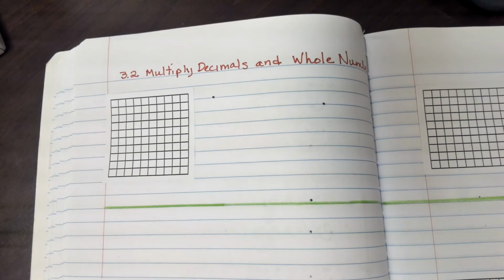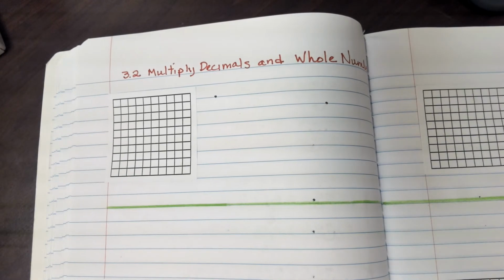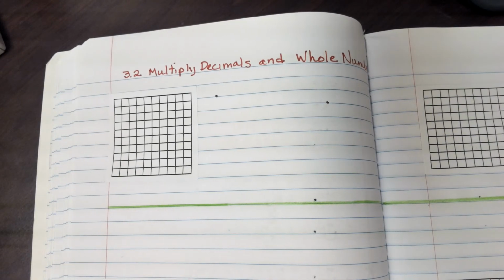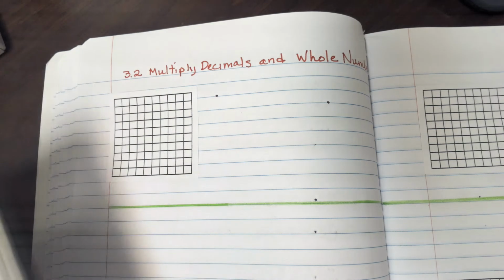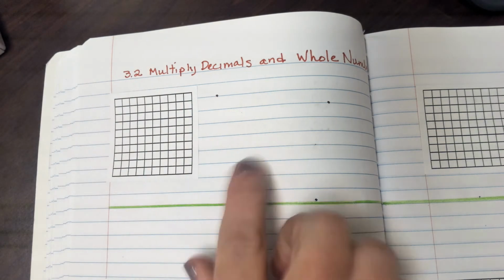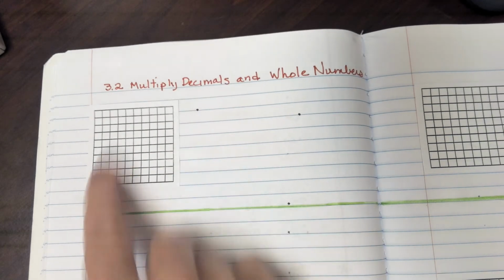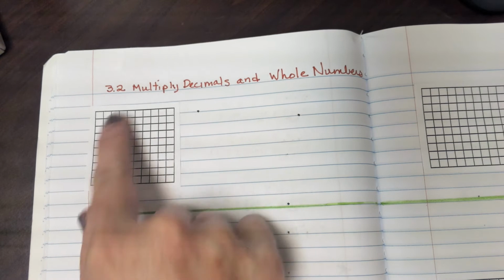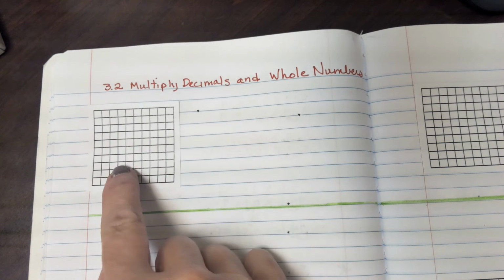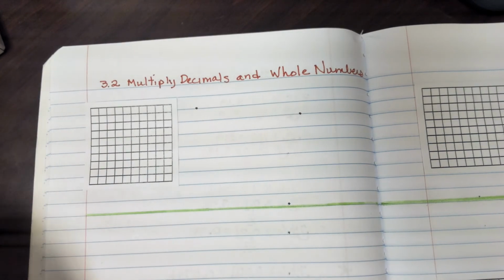Okay, today we're going to be doing 3.2, multiplying decimals and whole numbers. This is something pretty cool. I'm going to write this in my INB, and I'm going to use my hundredths grid. And I'm going to give you an equation.